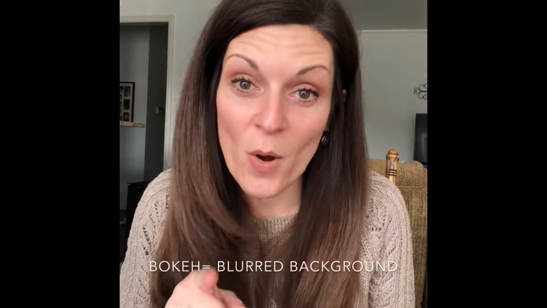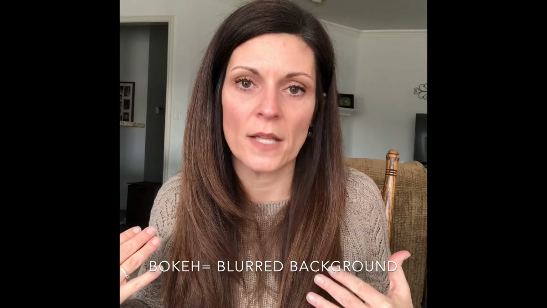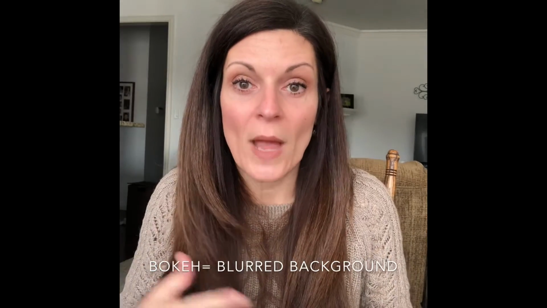So if you want your subject to be drawn out from the background, you want your f-stop to be as low as possible. And by the way, f-stop is just the measurement of the aperture. F-stop and aperture, same thing. So you want that number to be low if you are focusing on one subject and you want everything else to kind of just be insignificant. That's called bokeh, by the way. That creamy blurred background that everybody wants in their portraits, that is bokeh, and that is going to be achieved through a lower aperture. I'm going to show you an example.